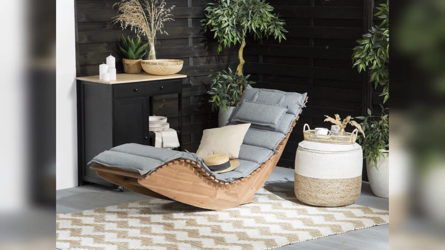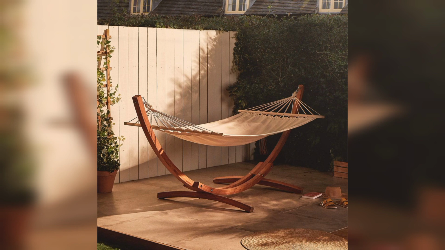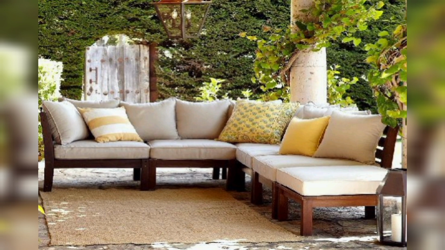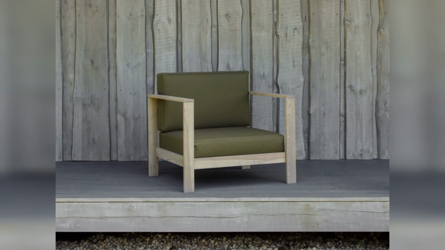By embracing minimalist principles, nature-inspired comfort, and eco-friendly solutions, you can create an outdoor living space.